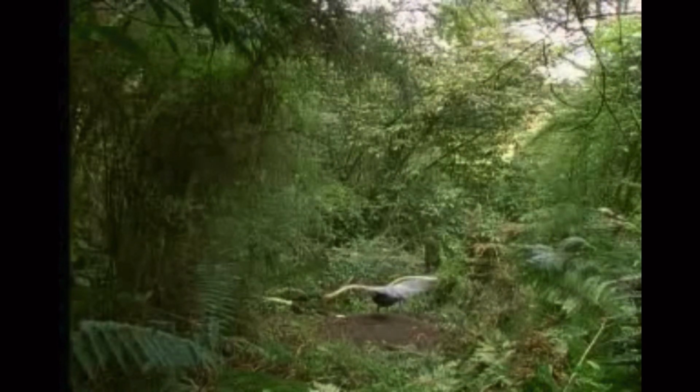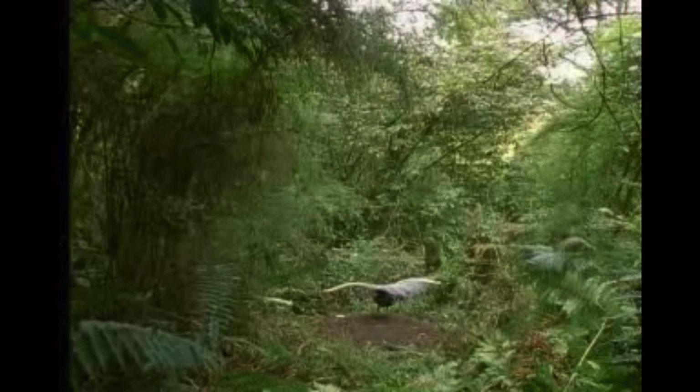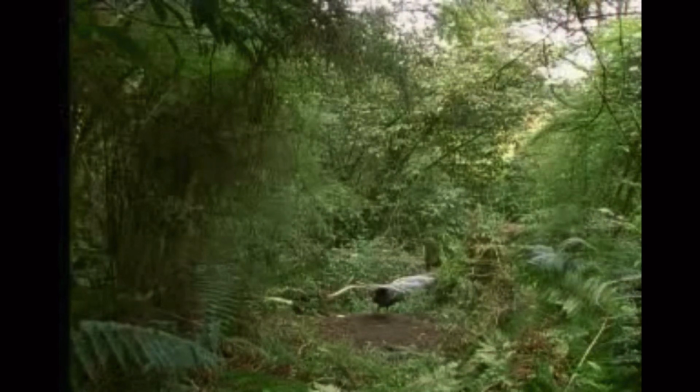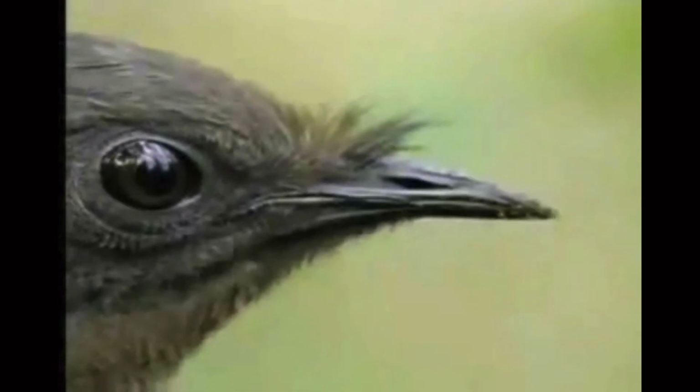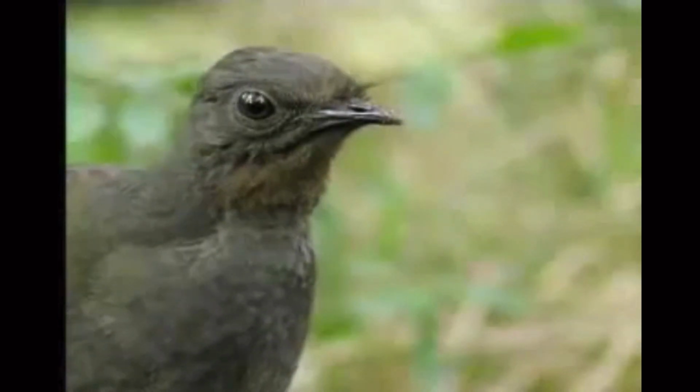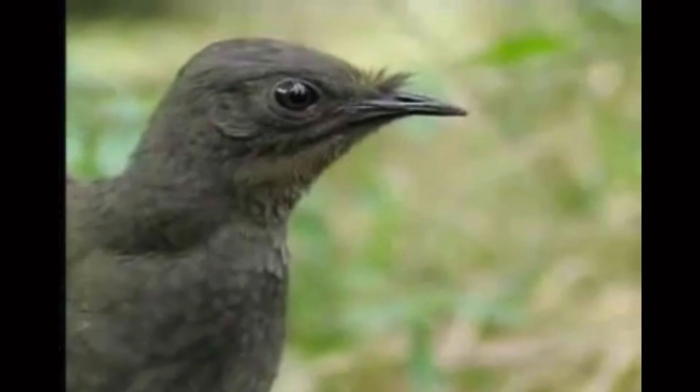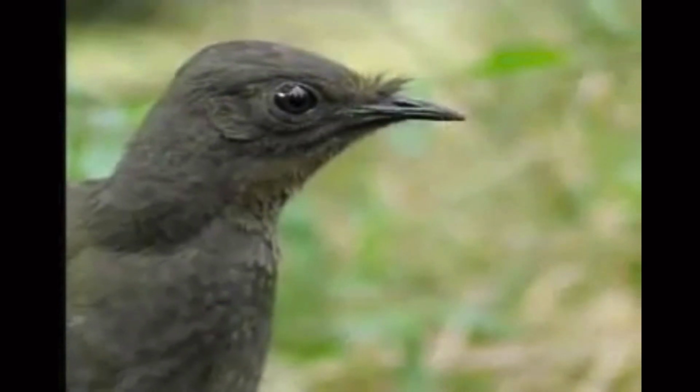He also, in his attempt to out-sing his rivals, incorporates other sounds that he hears in the forest. That was a camera shutter. And again.